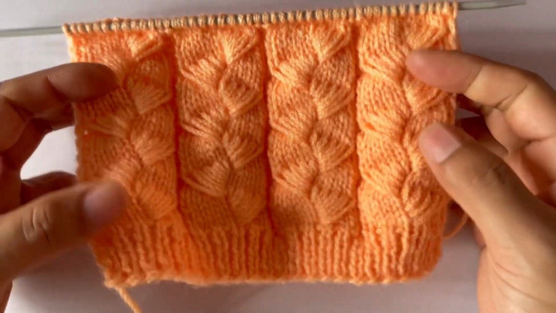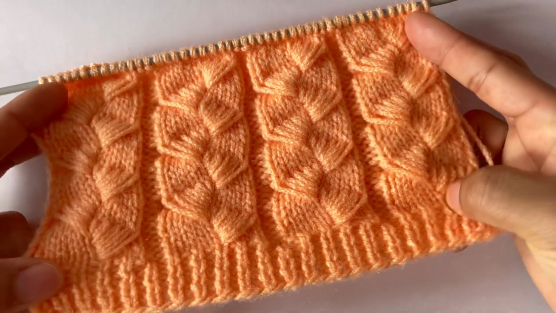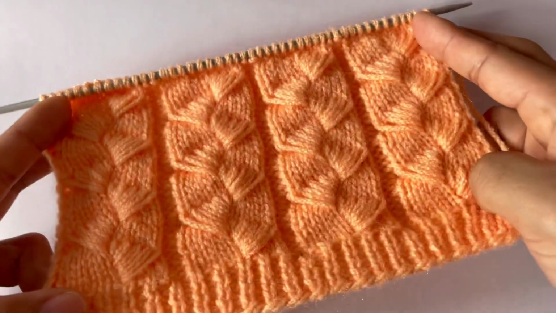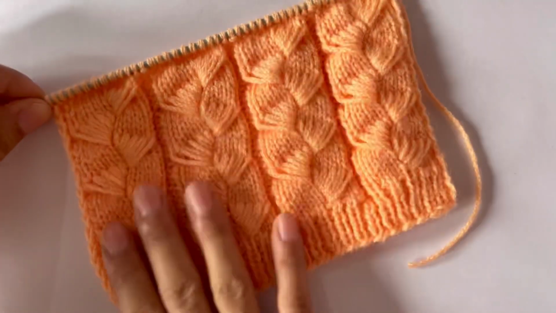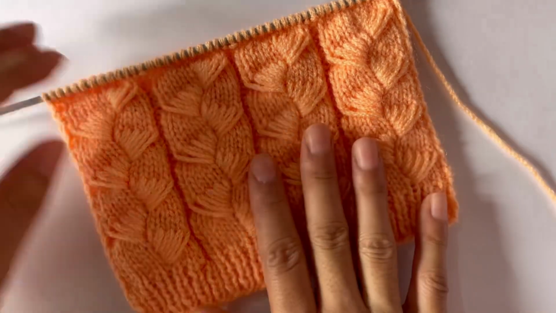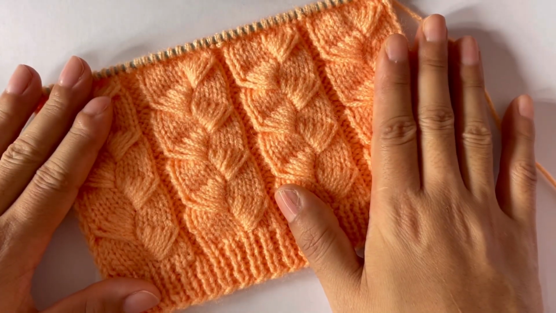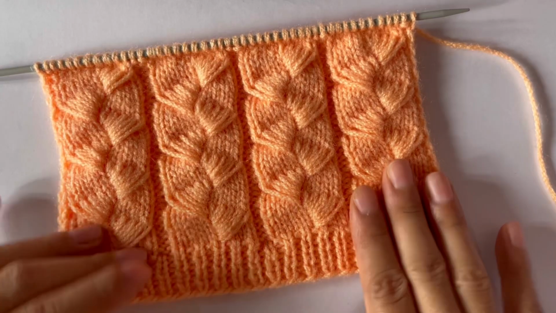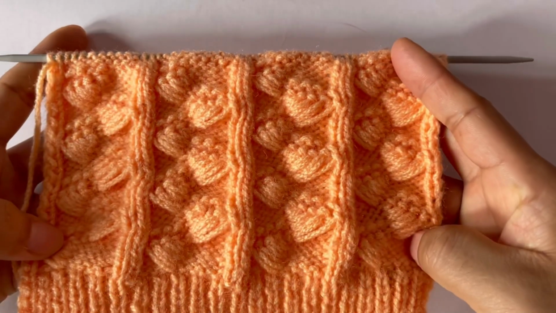So this is the pattern we are going to learn to knit today. See, this is the way it looks. You can use this pattern in your gents sweater, ladies sweater, cardigan, jacket, and hat as well. Wrong side looks like this.